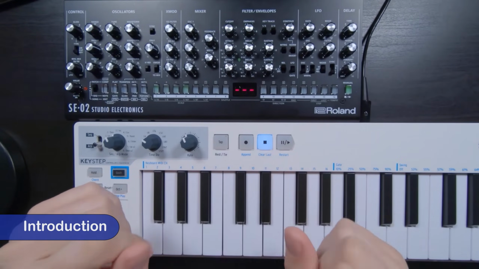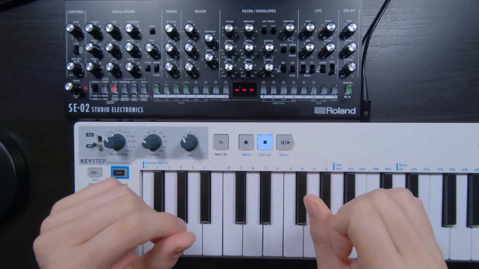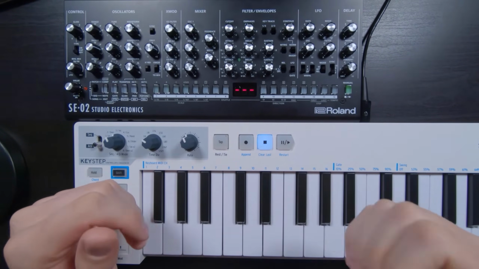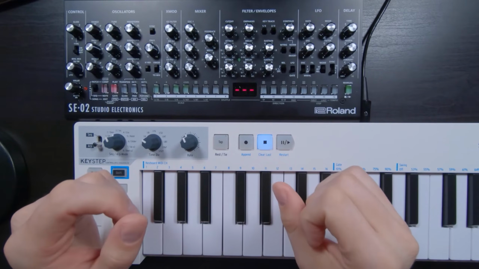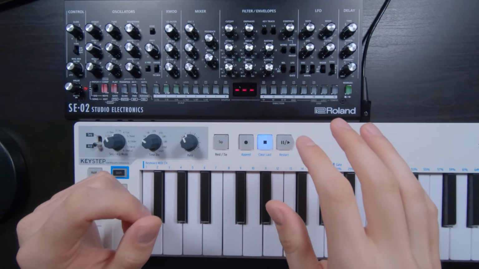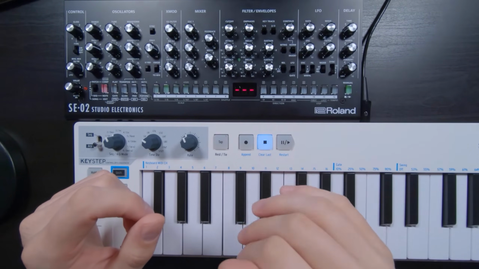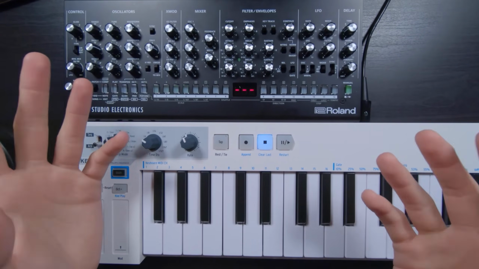Good day, it's Constantine. Welcome to the third video of the SE-02 custom patches, where we ditch the presets and create sounds on our own. Now we have looked at creating drums and bass. So the next logical step would be to look at some patches that can be used for melody, sound design, soloing, etc.